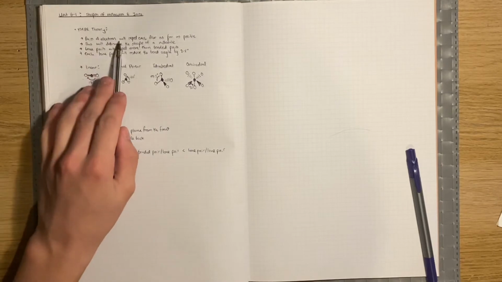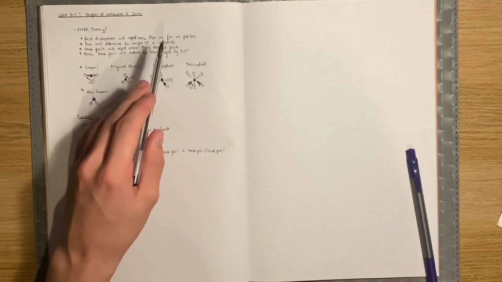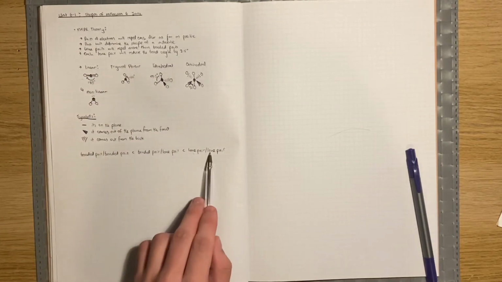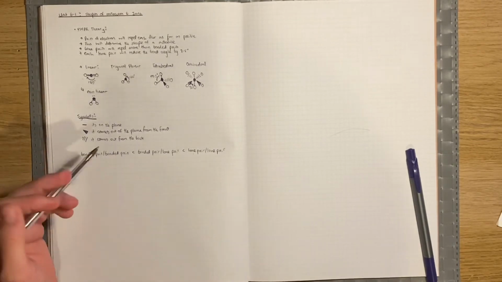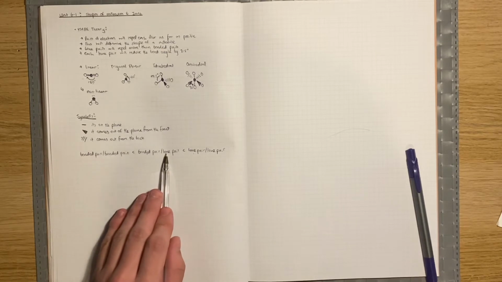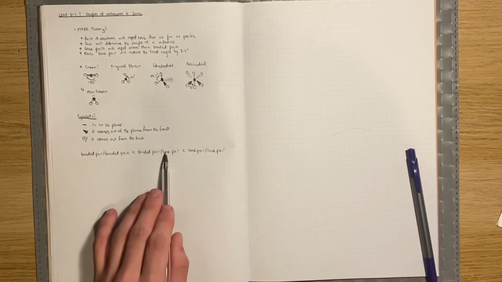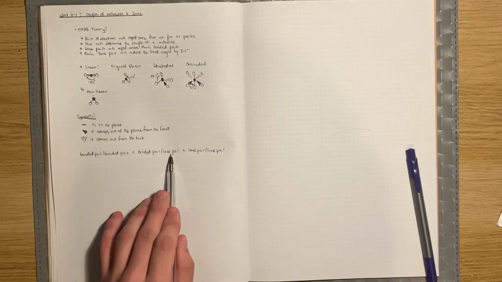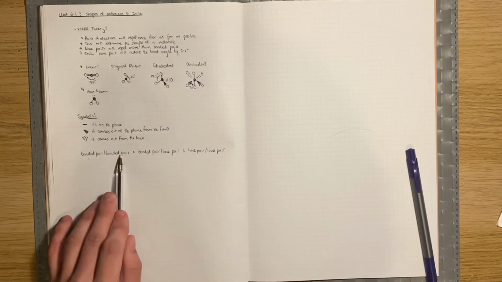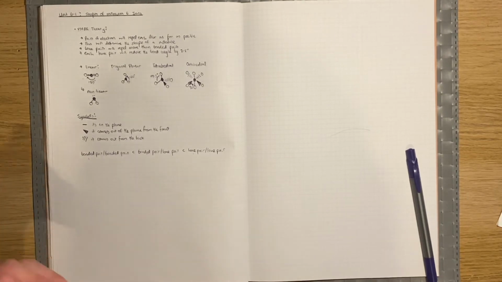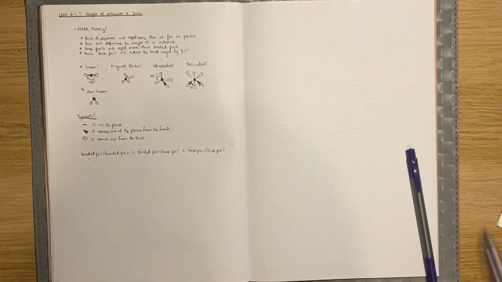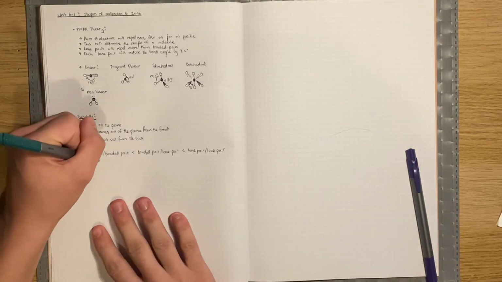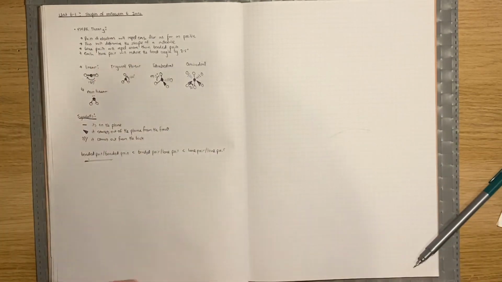Lone pairs of electrons will repel each other as far as possible. So the lone pair and the lone pair is going to repel the most out of all of them. Then the bonded pair and the lone pair, that's still going to repel, but it's going to be a bit less because it's only got one lone pair. And a bonded pair and a bonded pair, it's still going to repel, but it's going to be the smallest out of all of these. So I can just write, maybe use a different pen.